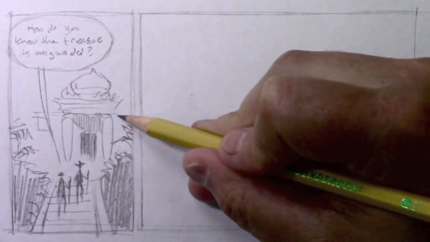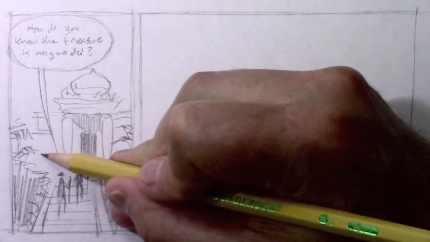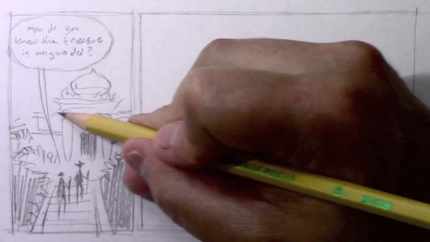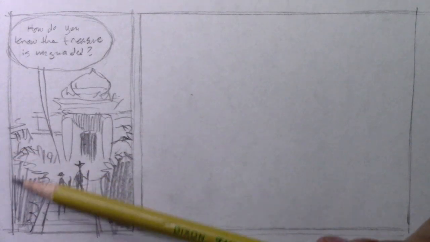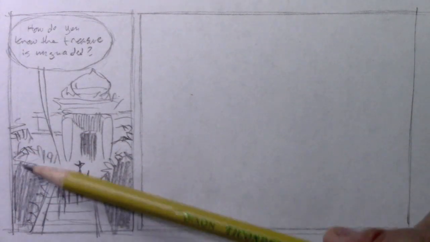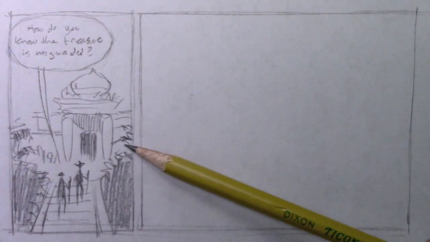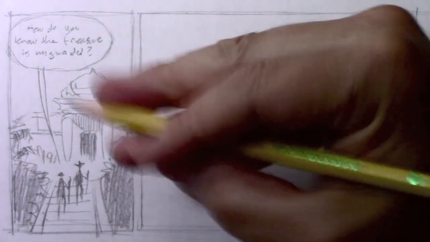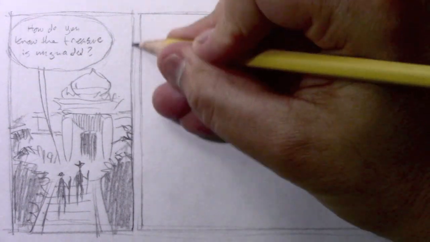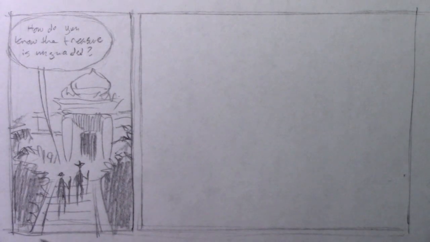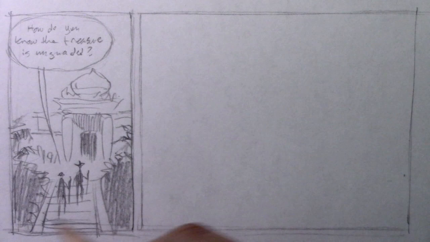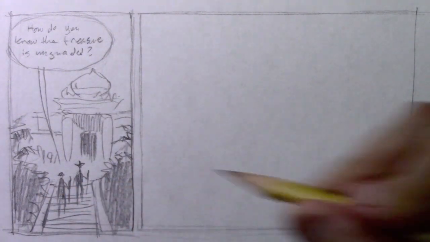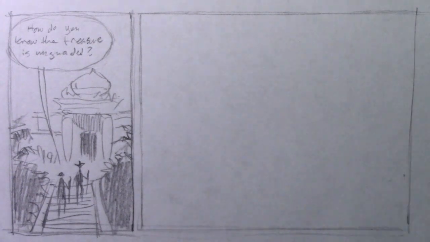You know, I'm probably going to keep things fairly loose, even when I get to my final artwork, just because the focus of this is not so much on teaching you how to create final artwork as it is to map out panel by panel what is going on in each panel. I really think that this is the heart and soul of comic book storytelling, this preparatory process of making those decisions. So I got this panel out of the way.